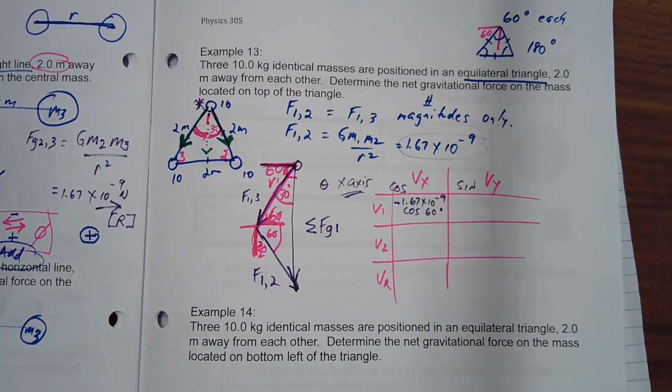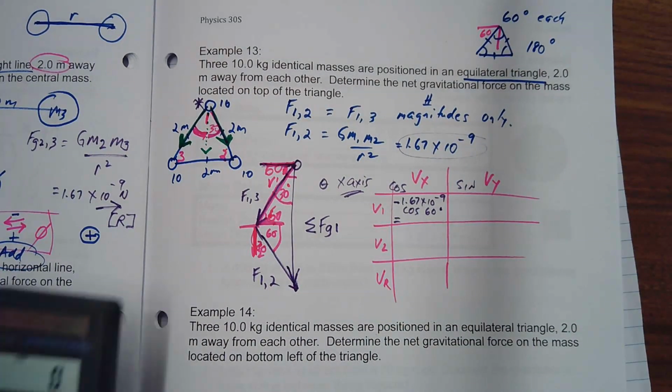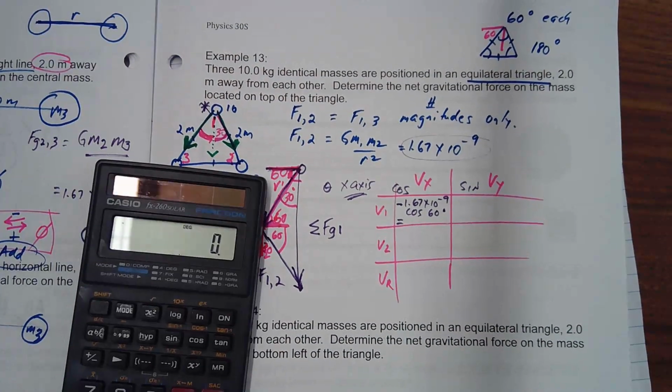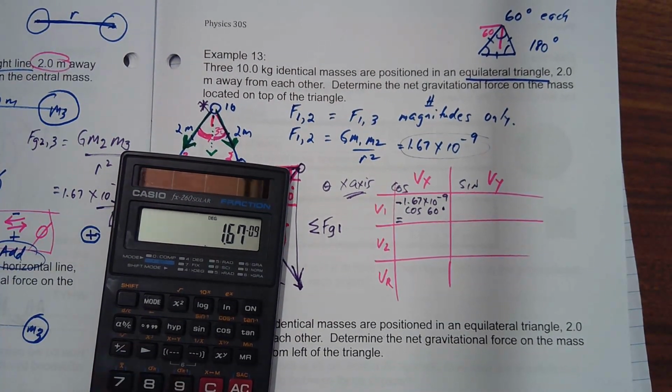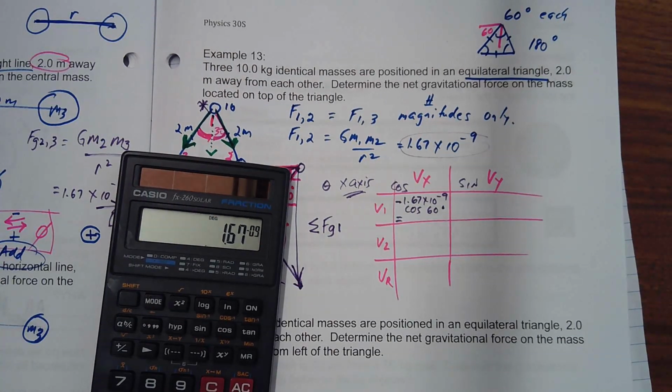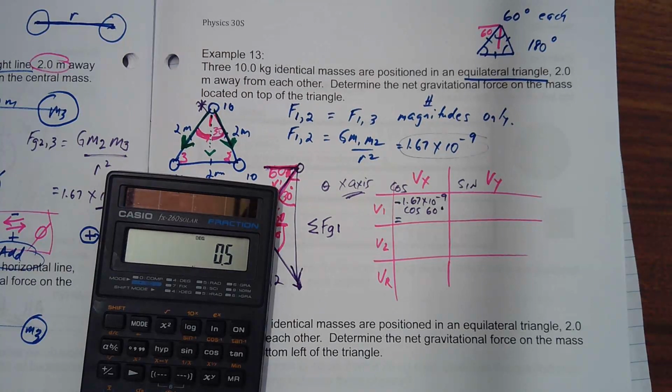This is x, the horizontal. Okay, and then we're going to have that number. Can you guys make sure you're doing this as well? Negative 9 right there. I'm on degree, times cos of 60.